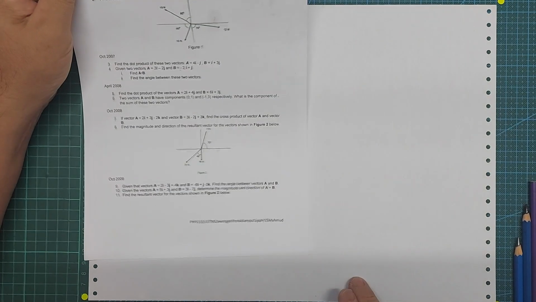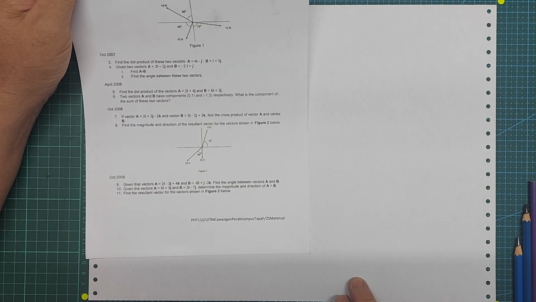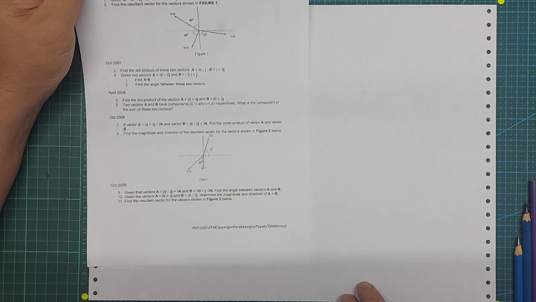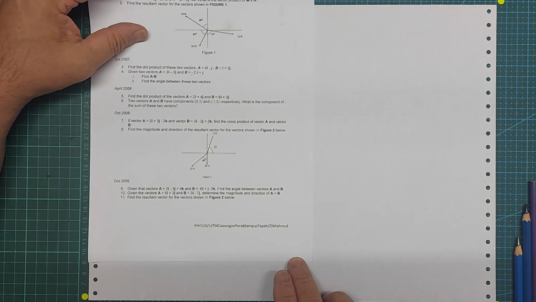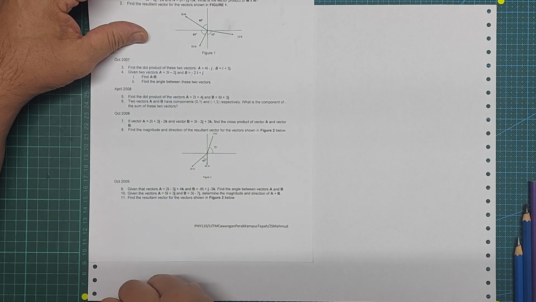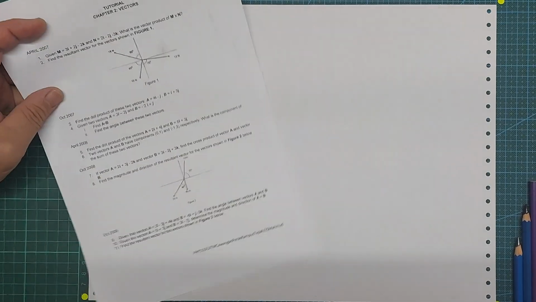Alright, welcome back to part 2 of tutorial 2 for vectors. In part 1 we finished until question 8, so now we are going into question number 9. Okay, let's look at question 9.